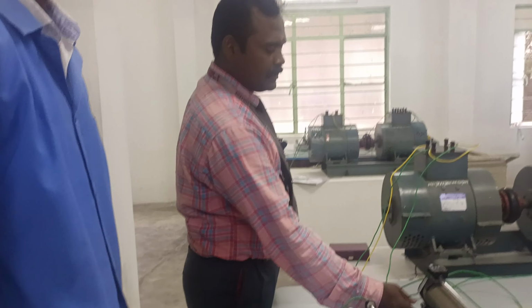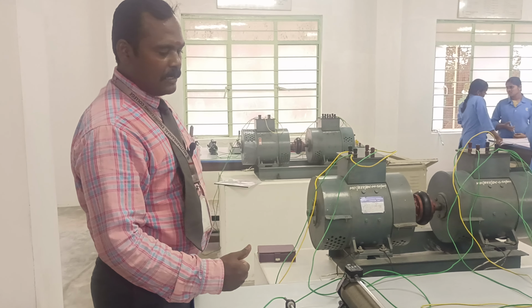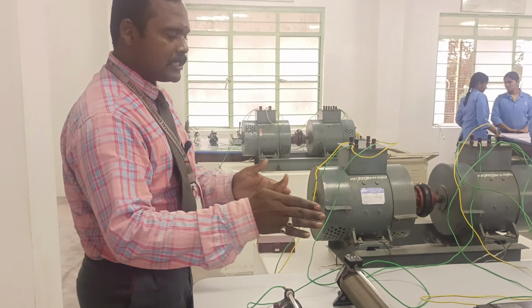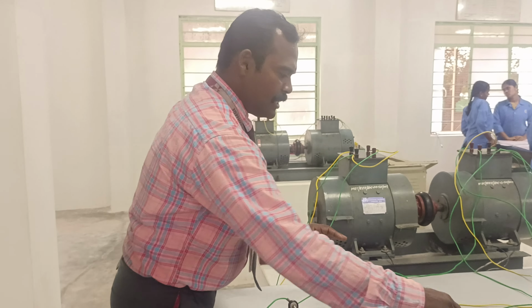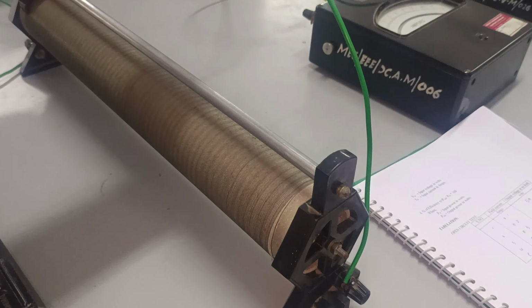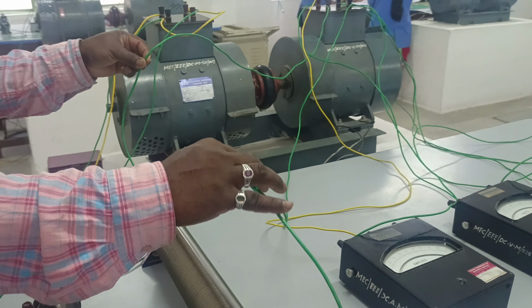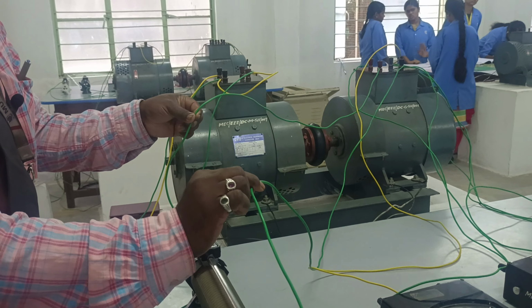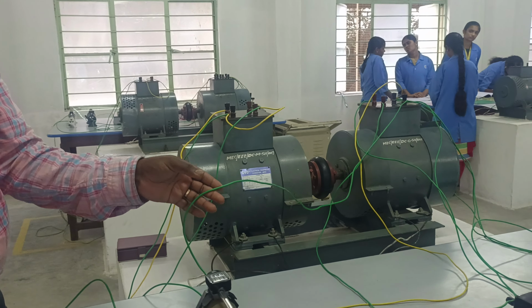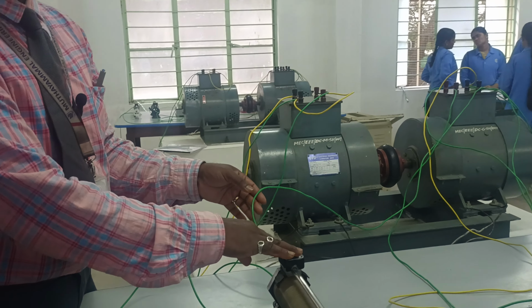That is the self excitation. Now we have done the experiment for self excitation. Similarly, for separate excitation we need to give a separate supply. Only this is different. You see here, these two terminals of the rheostat, we take the field current from the generated supply. That is why it is called self excitation. If you give this field excitation supply separately, that is the separately excited DC shunt generator.